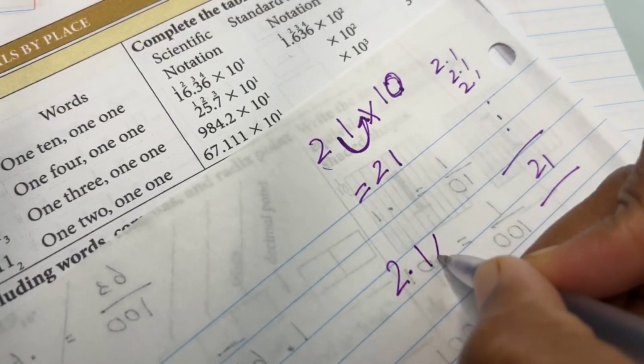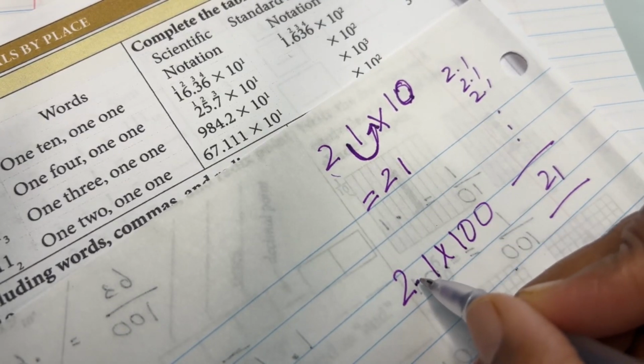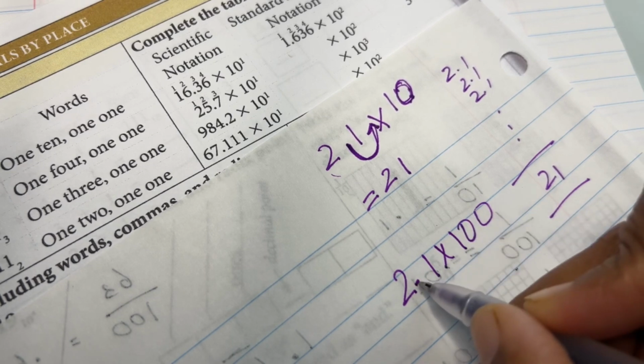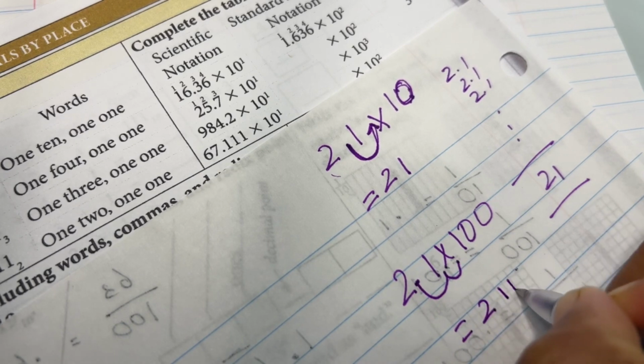When you multiply the same thing by 100, what happens? You move this decimal point by how many zeros you are multiplying it by. You're multiplying it by 2 zeros, so you offset it by 2 places to the right. So 1 and another 2. So this would be 210.